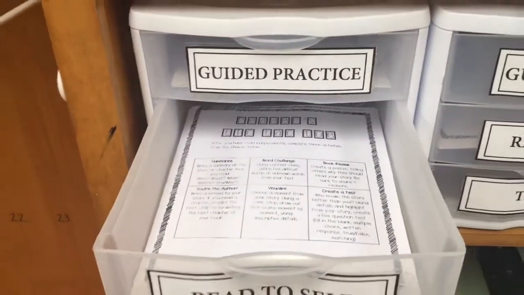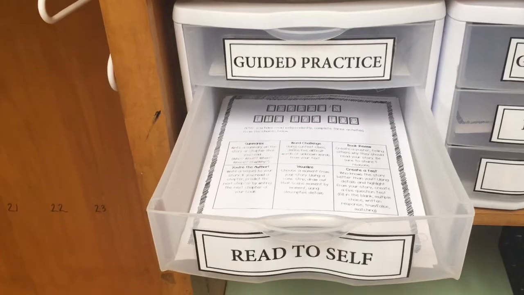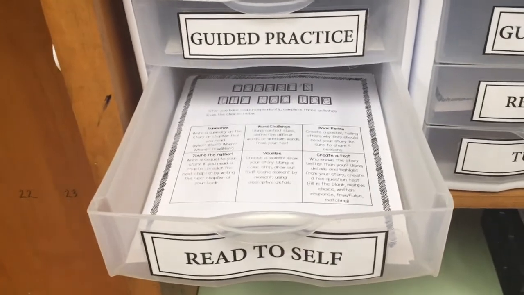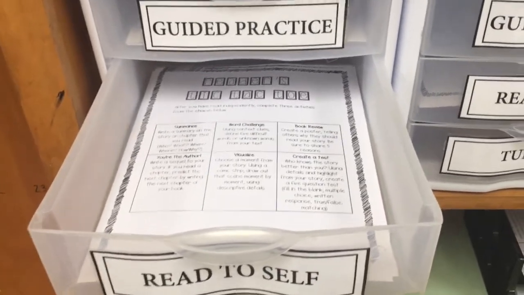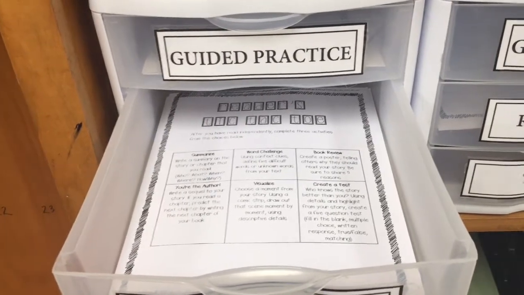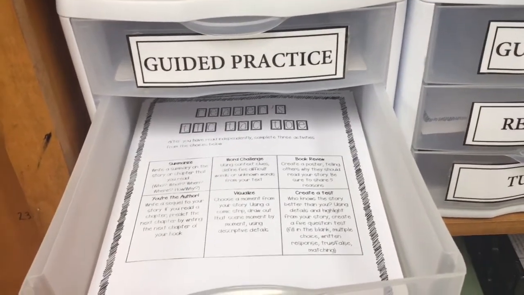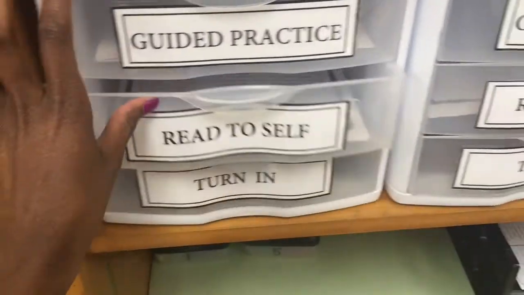For independent reading, just to have some accountability, I came up with a reader's Tic-Tac-Toe, which after getting some feedback, they have like mini projects that they can do, but they choose 3 of the 6 activities to do, and it can apply to both nonfiction and fiction.